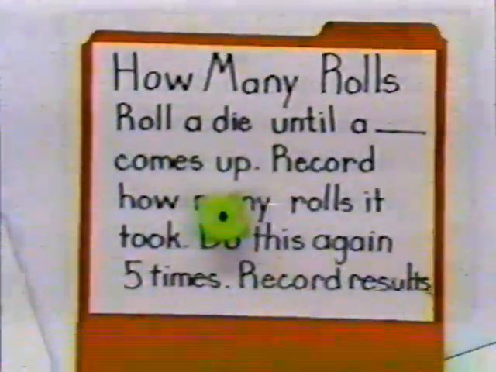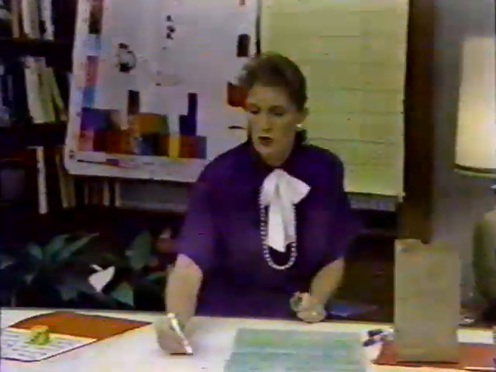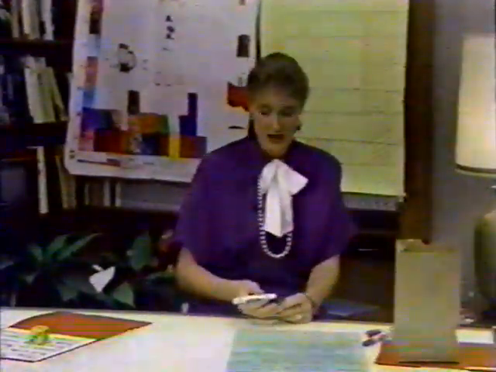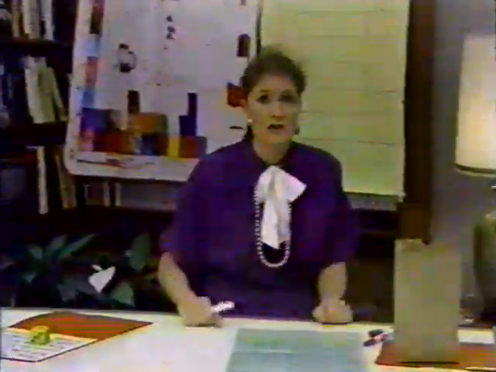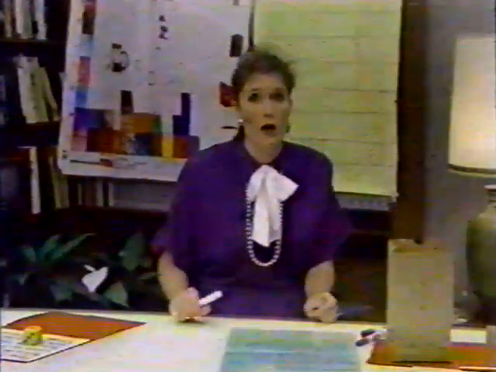Now you do this 5 times to see if it takes you close to 7 rolls and have them with probability predict. Once they've had some experience in rolling the die, have them predict for the next 5 times when they think the 1 will come up, and then have them go ahead and find their results, and then have them draw some conclusions with their prediction.